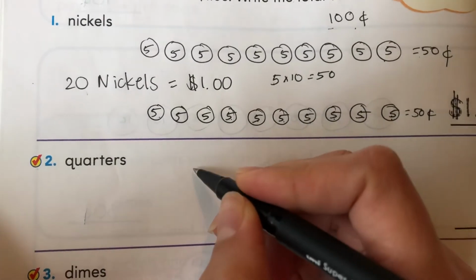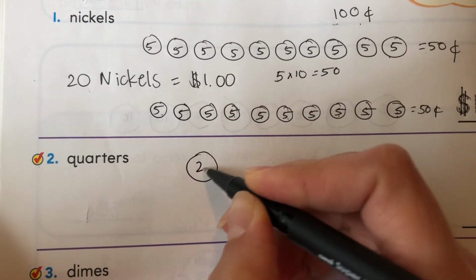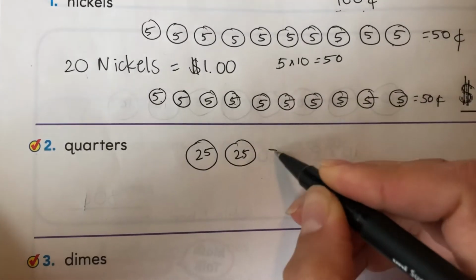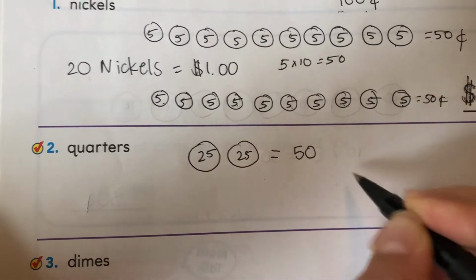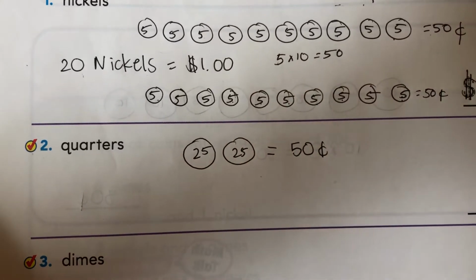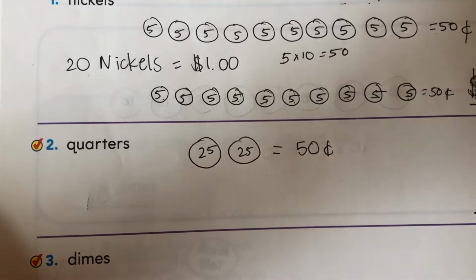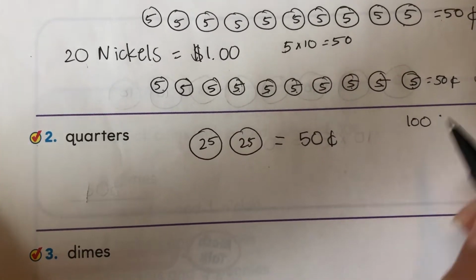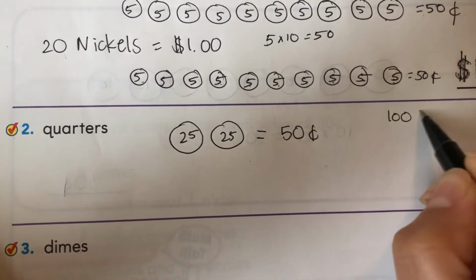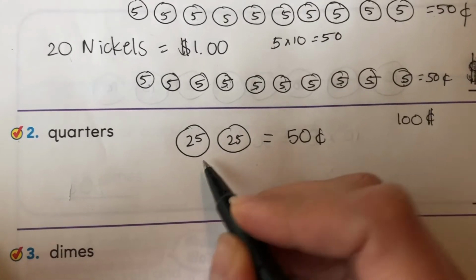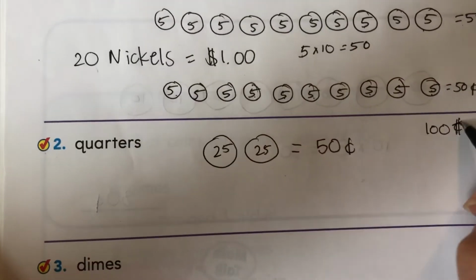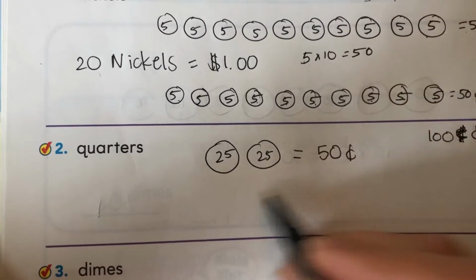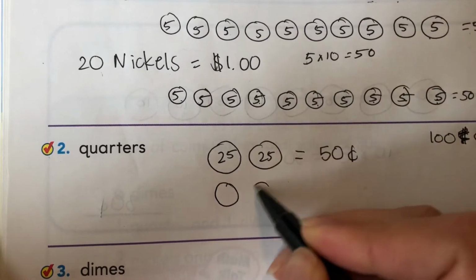Okay, quarters. I know 2 quarters equals what? From before, we already figured that out in our lessons prior. 50 cents. I already know 2 quarters equals 50. So I want to get to 100. 50 is half of 100. So I'm going to add another 50, 2 quarters.